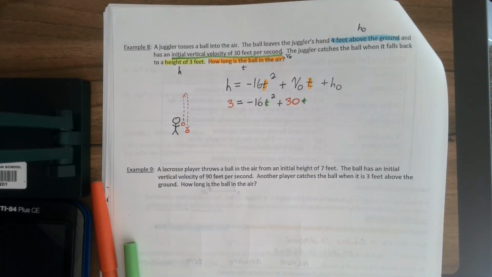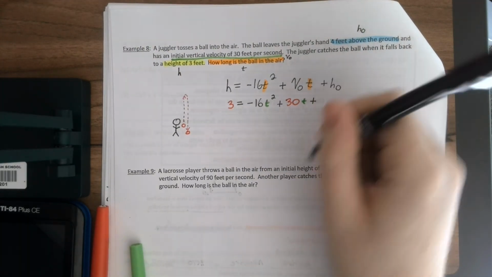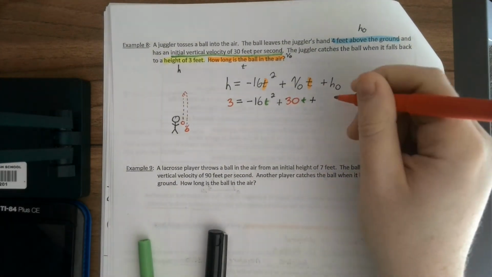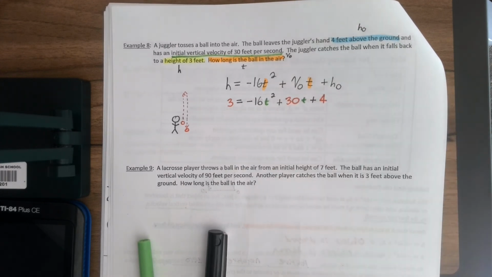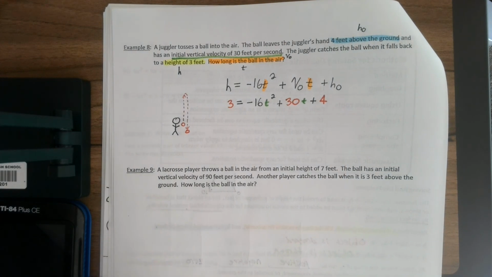And our height, h0, should just be the height that we started at, 4 feet. So this is what we're trying to solve. I want you to solve this quadratic equation by using the quadratic formula. Pause the video here, and we'll check our answers and see what happens.